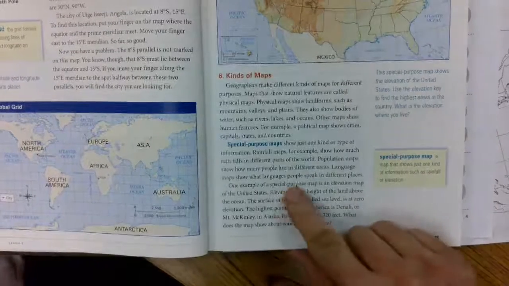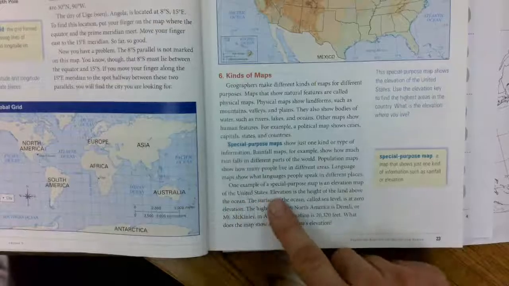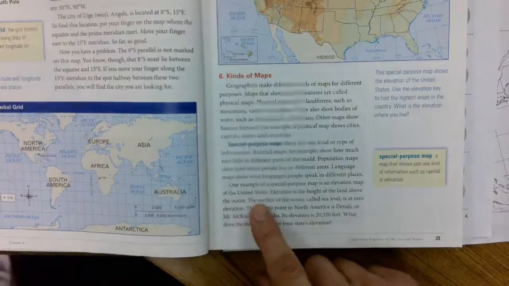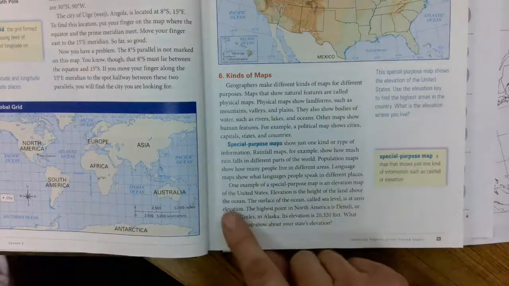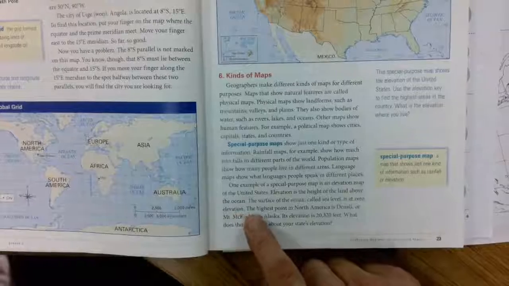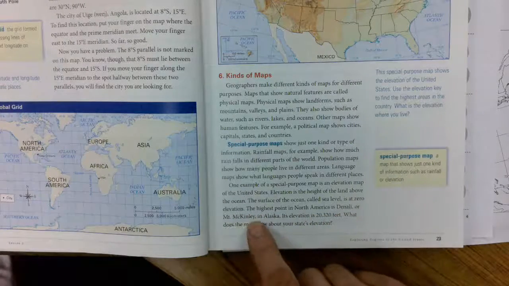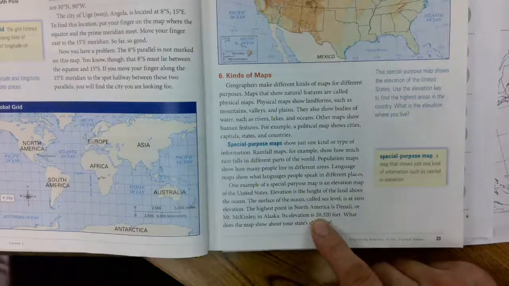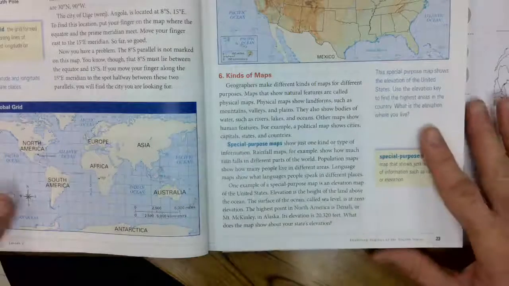One example of a special purpose map is an elevation map of the United States. Elevation is the height of land above the ocean. The surface of the ocean, called sea level, is at 0 elevation. The highest point in North America is Denali, or Mount McKinley in Alaska. Its elevation is 20,320 feet. What does the map show about your state's elevation?